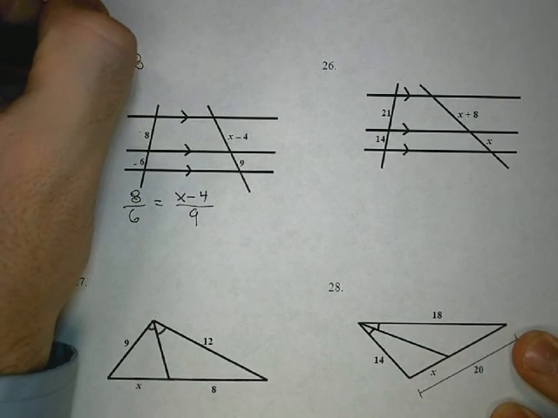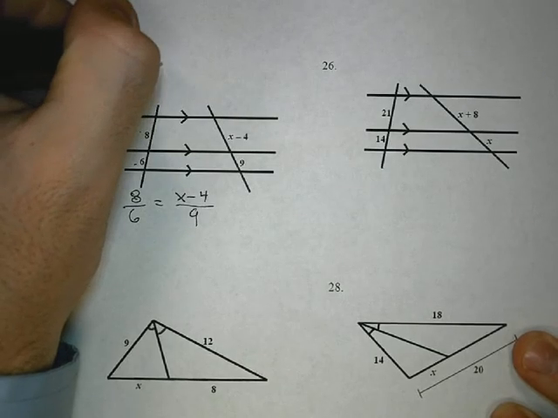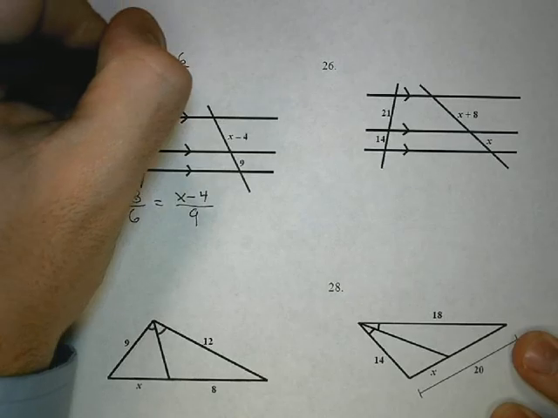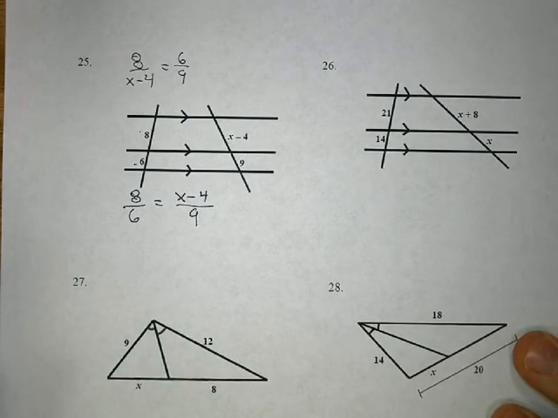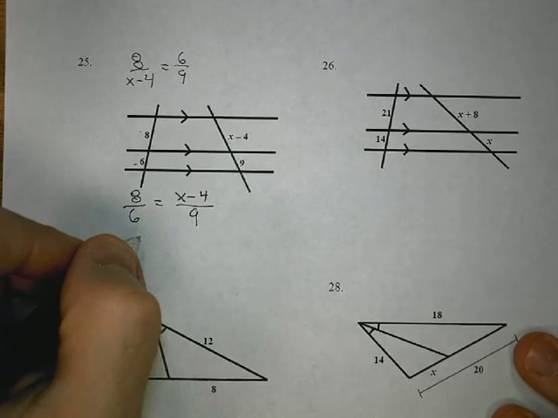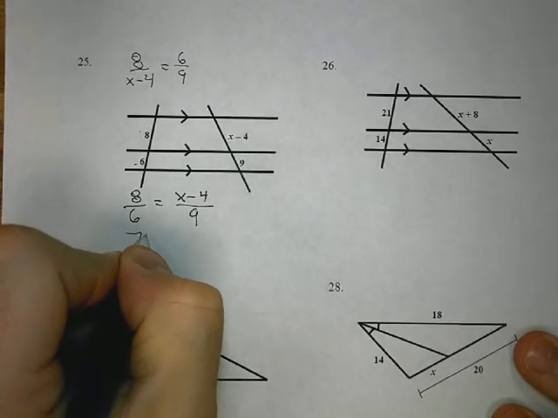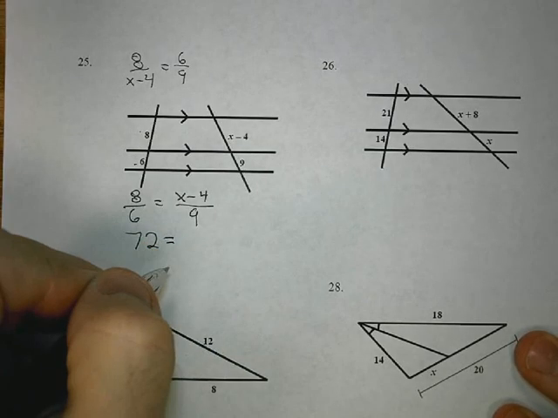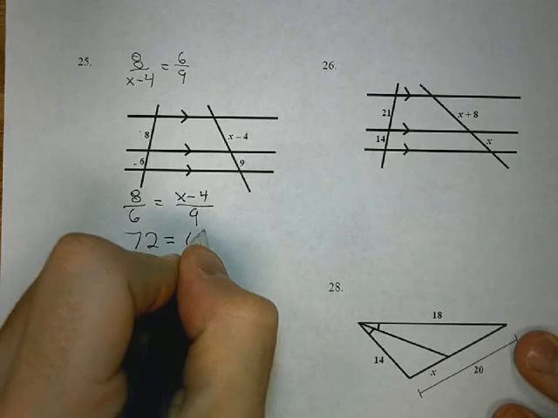Now when I do cross product, I get 3 times 8 minus x equals x. 24 minus 3x equals x. Add 3x to both sides. 24 equals 4x, so x is 6.